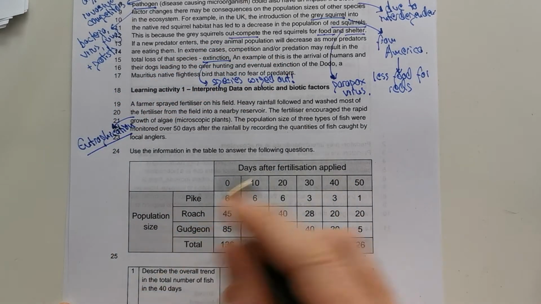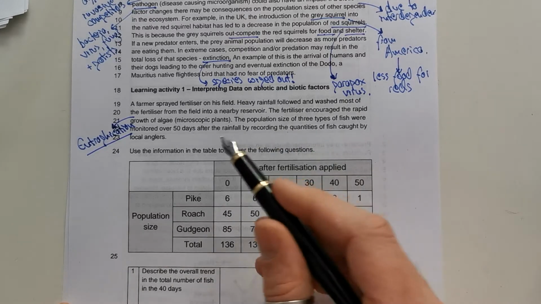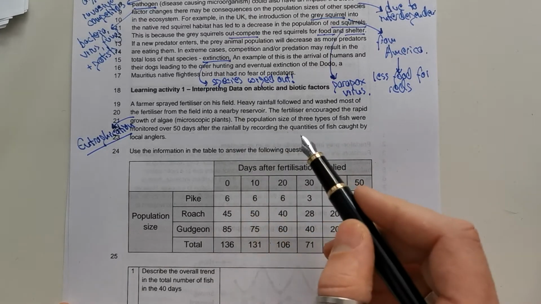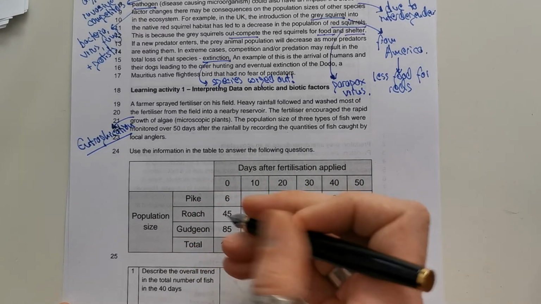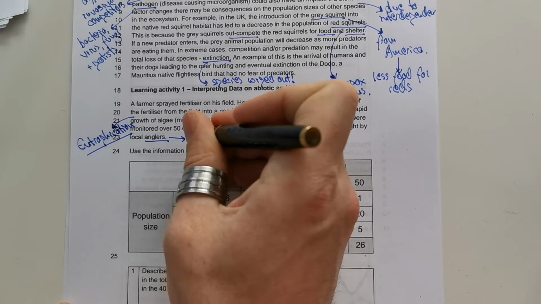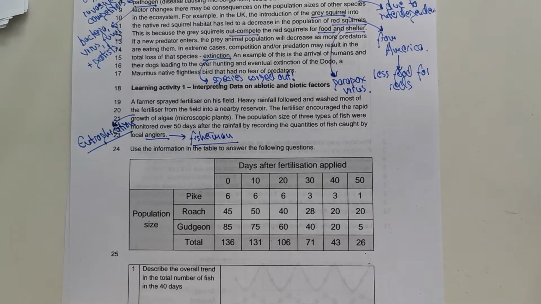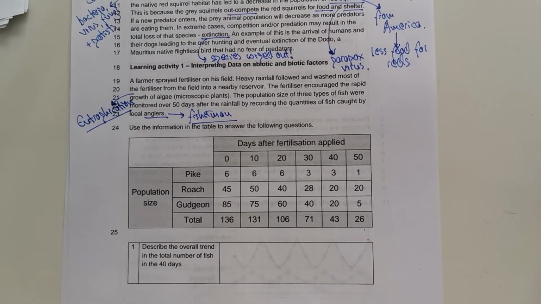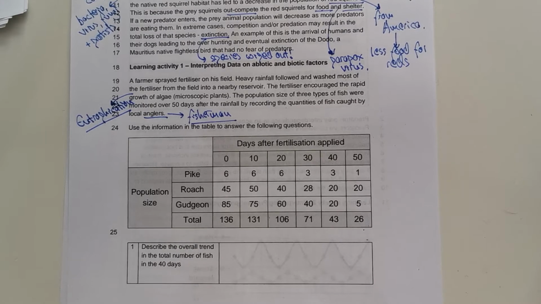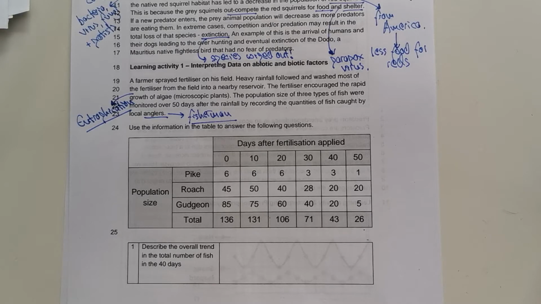Okay? The population size of 3 types of fish were monitored over 50 days after the rainfall by recording the quantities of fish caught by local anglers. Just remember, an angler, posh word for a fisherman, someone that fishes. So you've got the information in the table below, and now you'll see on the next 2 pages there are a selection of questions for you to be having a go at. So what I would like you to do, pause the video and have a go at the 6 questions on the next 2 pages to see how much of this table you can interpret. Once you've done that, then unpause the video and we will go through the answers together.